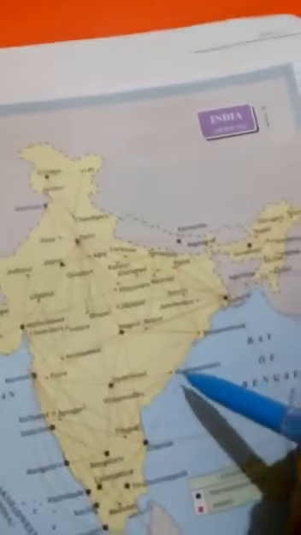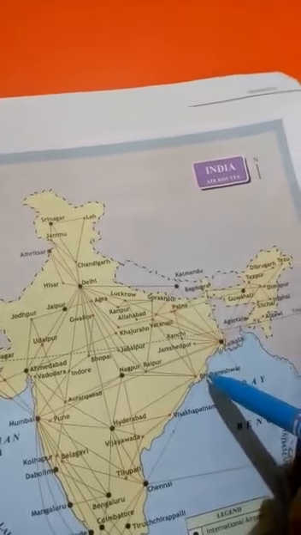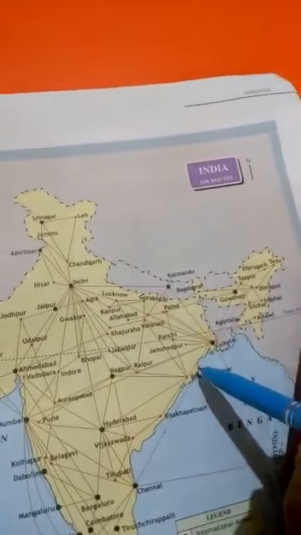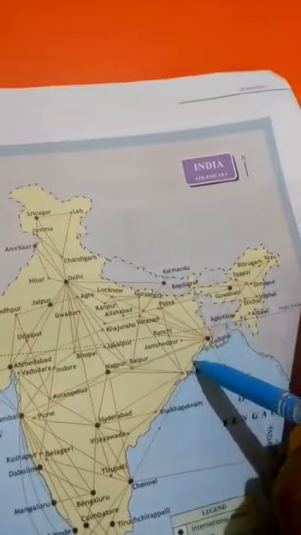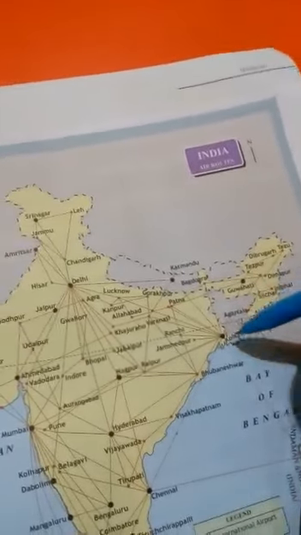and in the eastern coastal plain you will find Chennai, Visakhapatnam, and in Odisha you will find Paradip. This Paradip is near here. Near Cuttack you will find coastal areas, Paradip and Kolkata.